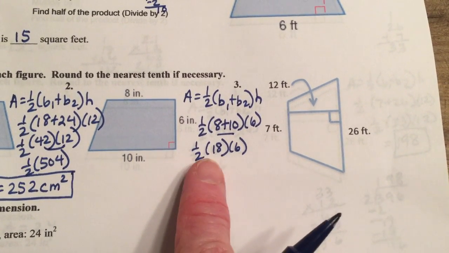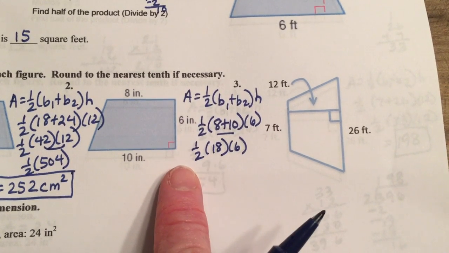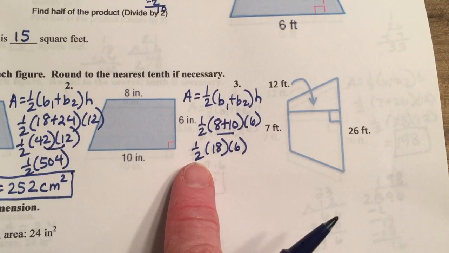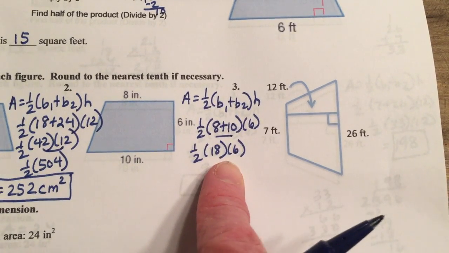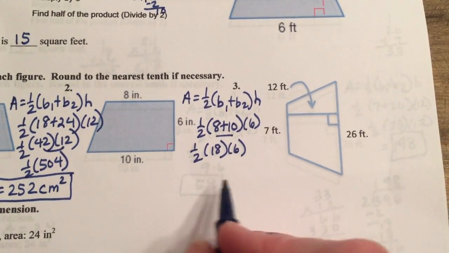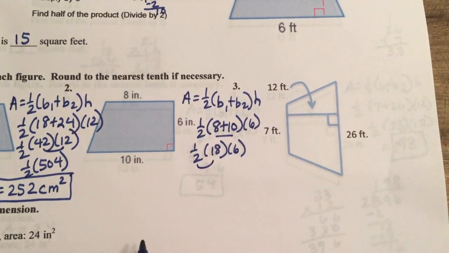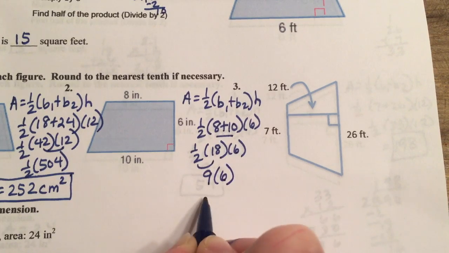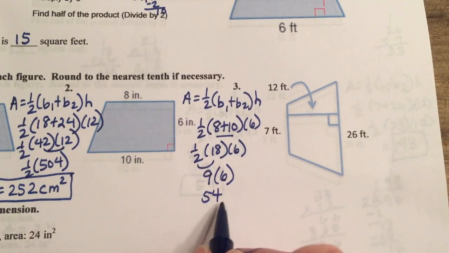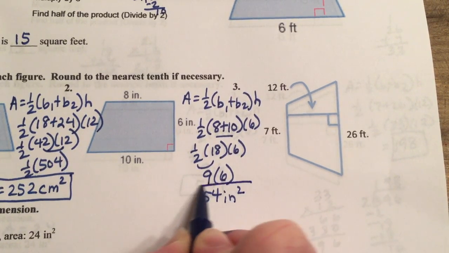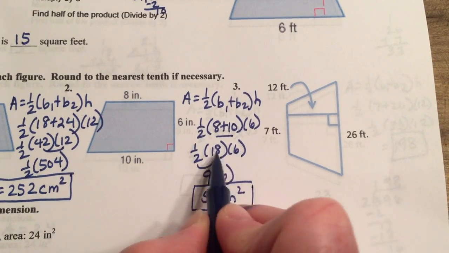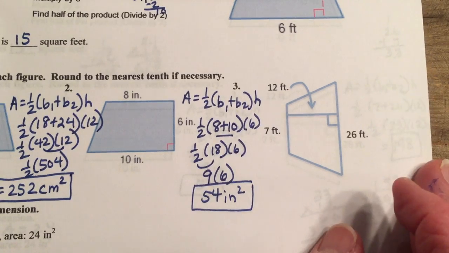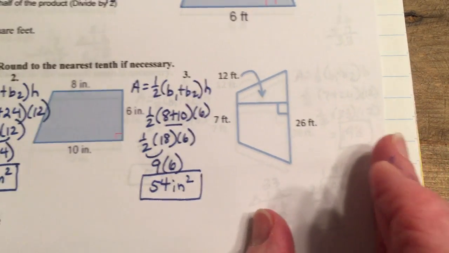But right now, 1/2 of 18 is really pretty easy to do. If I divide 18 by 2, I get 9. That's going to be a lot easier to multiply times 6 than 18. So I'm going to go ahead and do this part first this time. So 1/2 of 18 is 9. Then I still have to multiply it times 6. That gives me 54. And this is in inches squared. Now, if you would rather multiply first and then divide by 2, same answer. It's just a different way to do it.